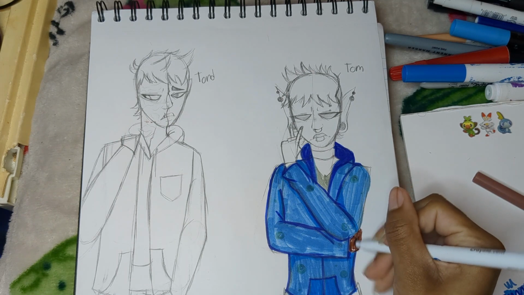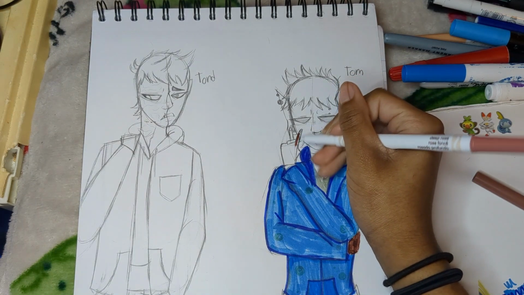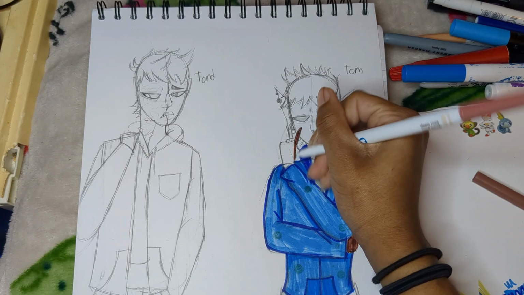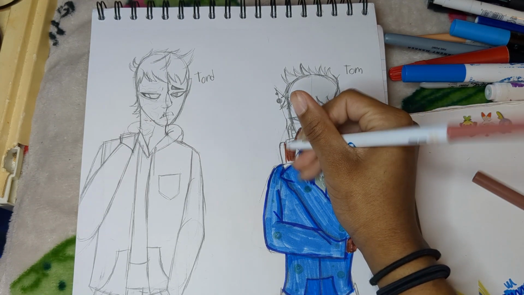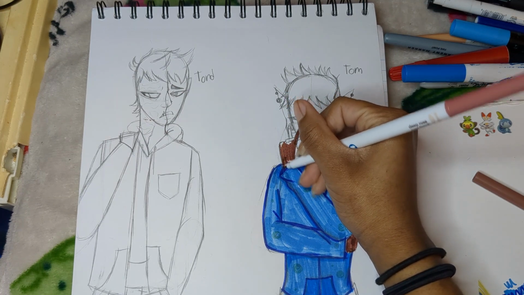Also, if you couldn't tell, Tord is his least favorite, but that might change in the future. Wink, wink, nudge, nudge, wink. But now we're gonna get into design changes that I made. I kept the blue jacket the same as well as the black eyes. Those were two very key parts of his character that had to be the same.